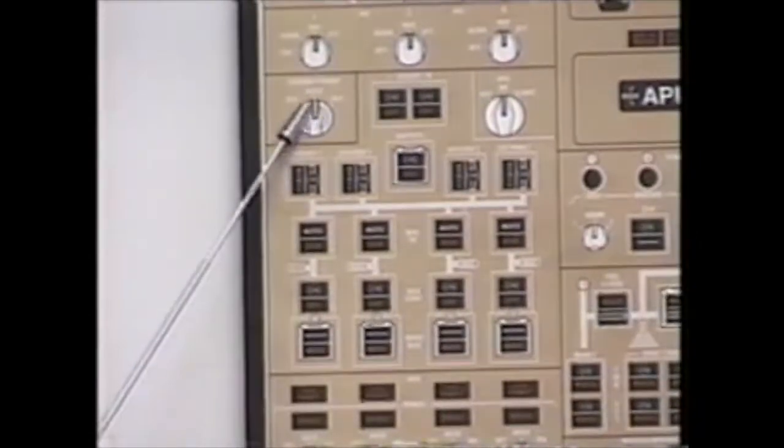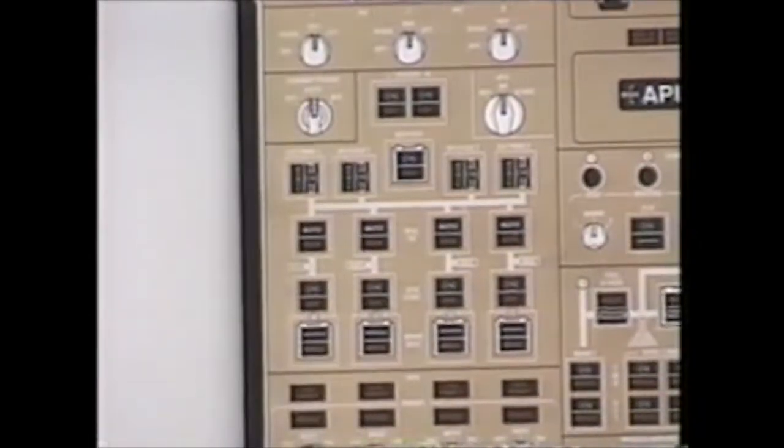If the standby power selector is moved to battery, that forces both the main and APU standby buses to their backup power source. This will drain the batteries. Even though AC bus 1 may still be powered, the battery chargers are shut off by taking the standby power selector to battery.